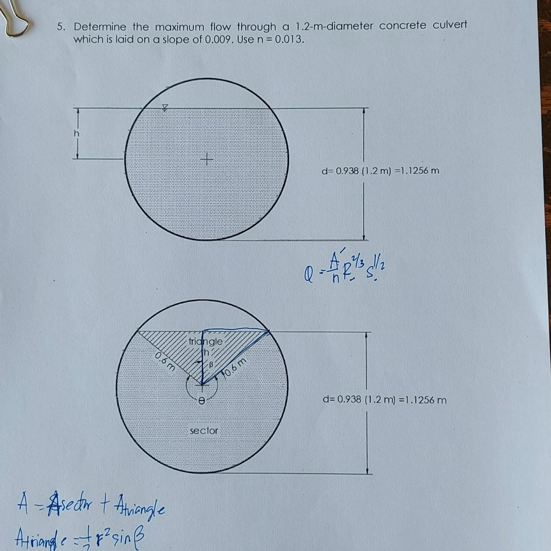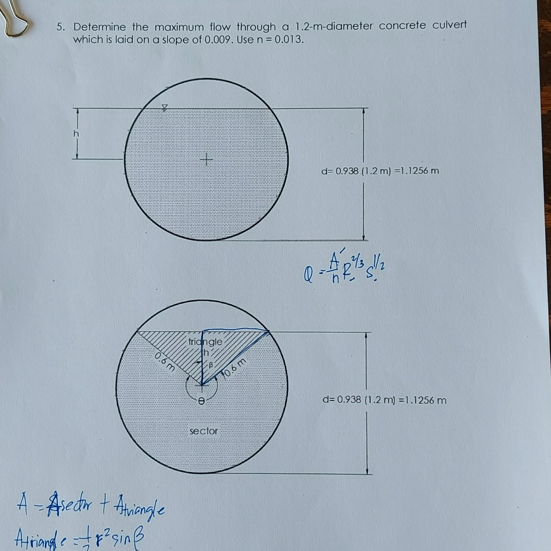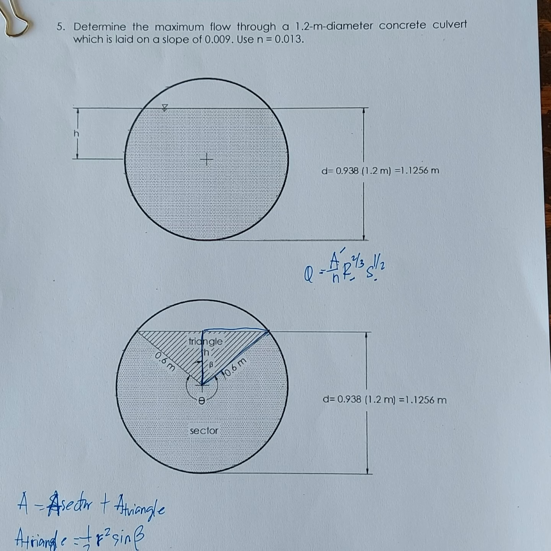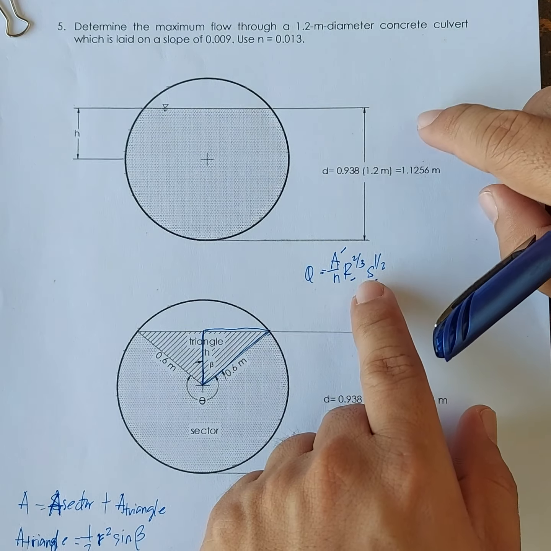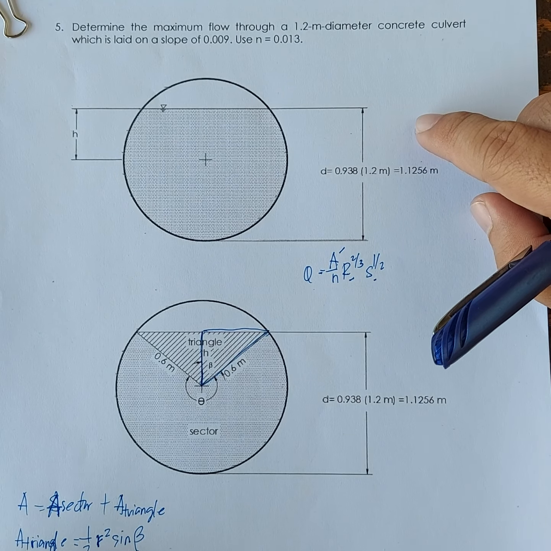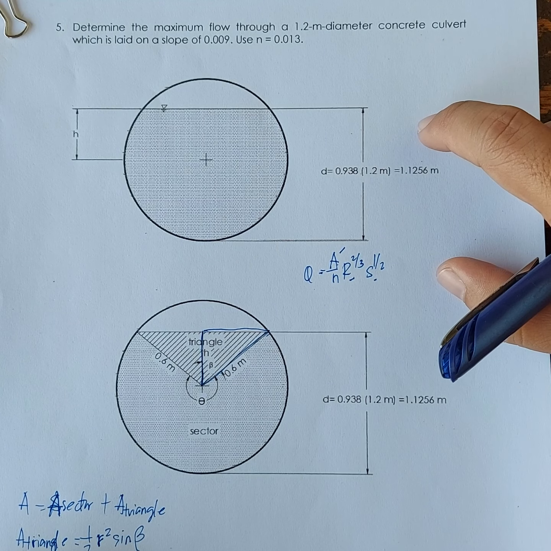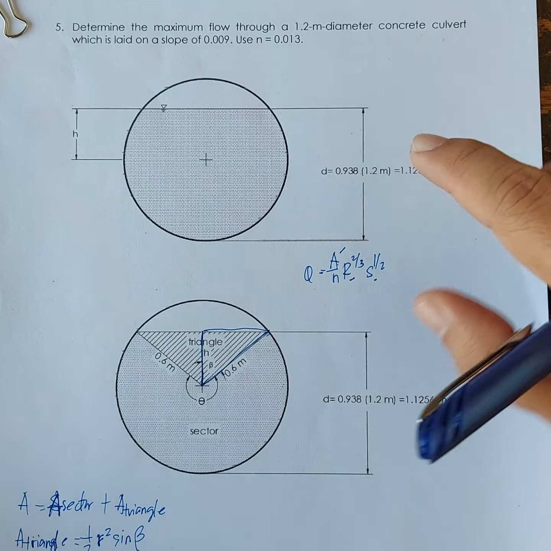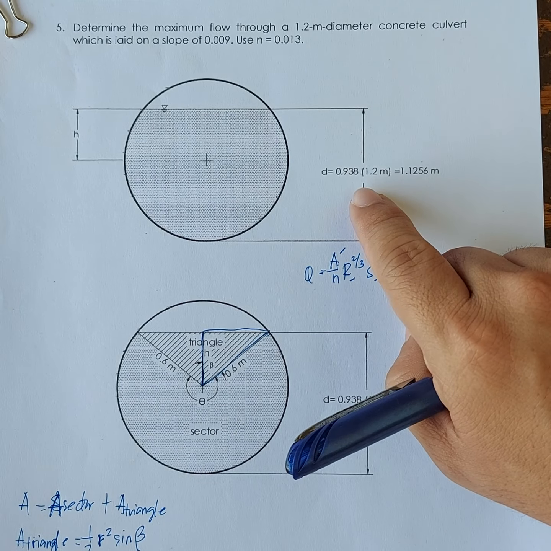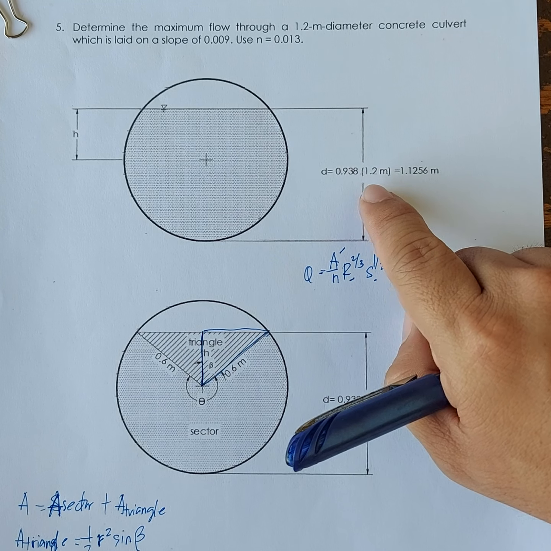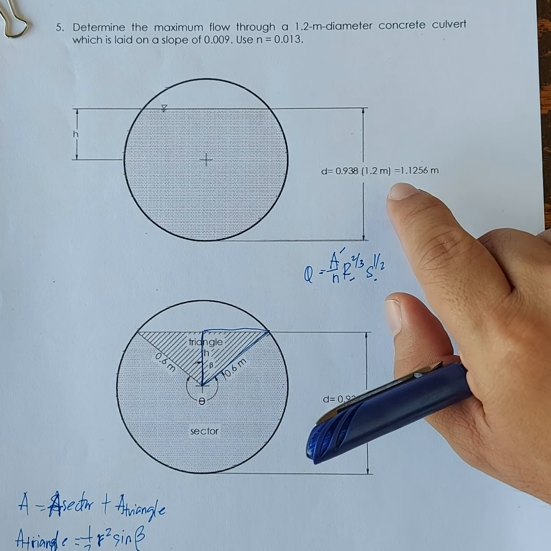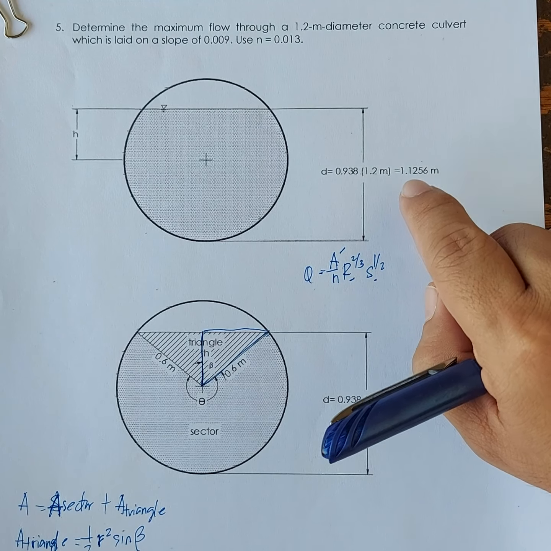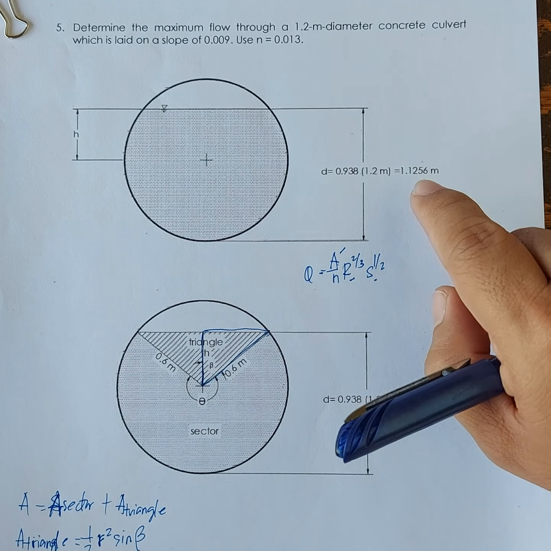So for circular sections, the discharge Q or the flow rate is maximum when the depth of flow is 93.8% of the diameter. So if that is the case, we multiply 0.938 and the diameter, and that would give us the depth required for the flow to be maximum.